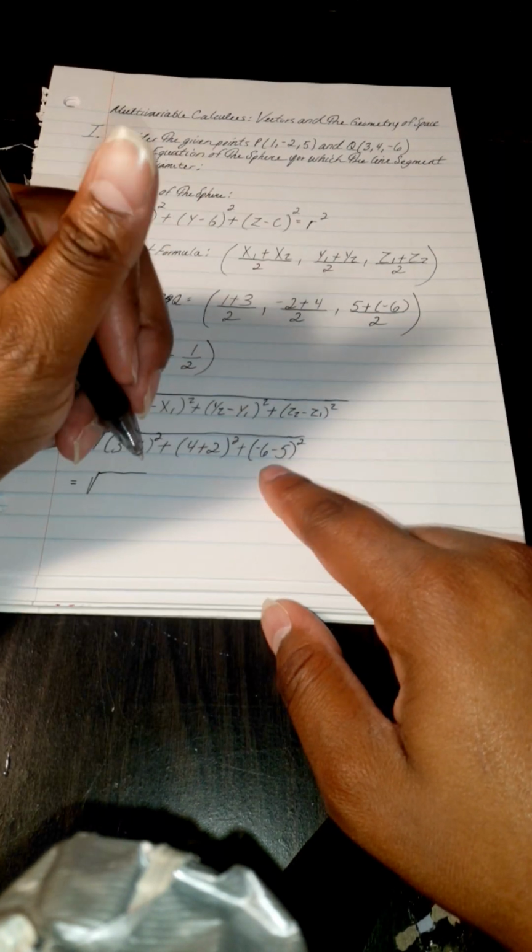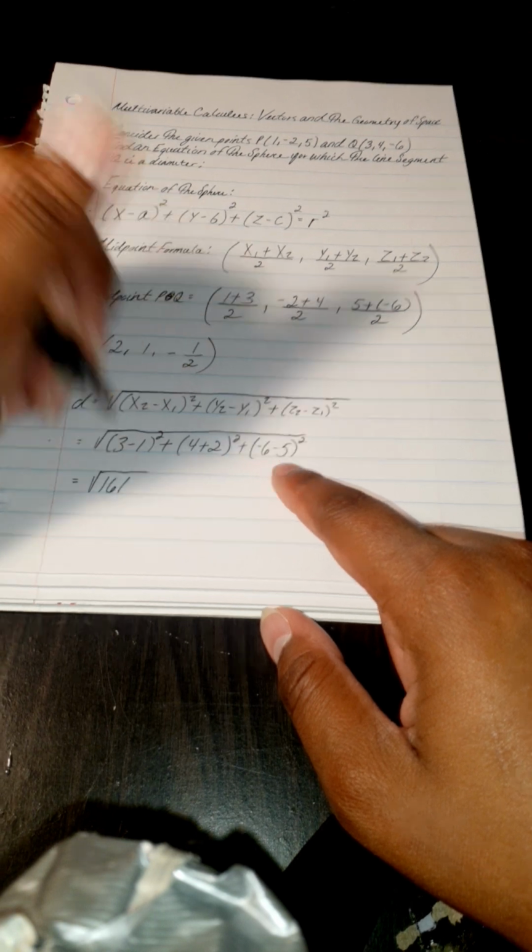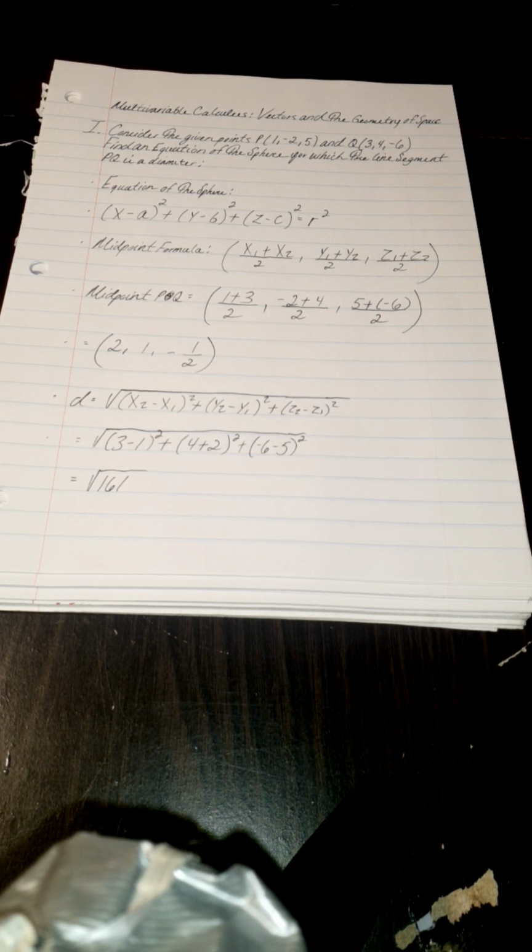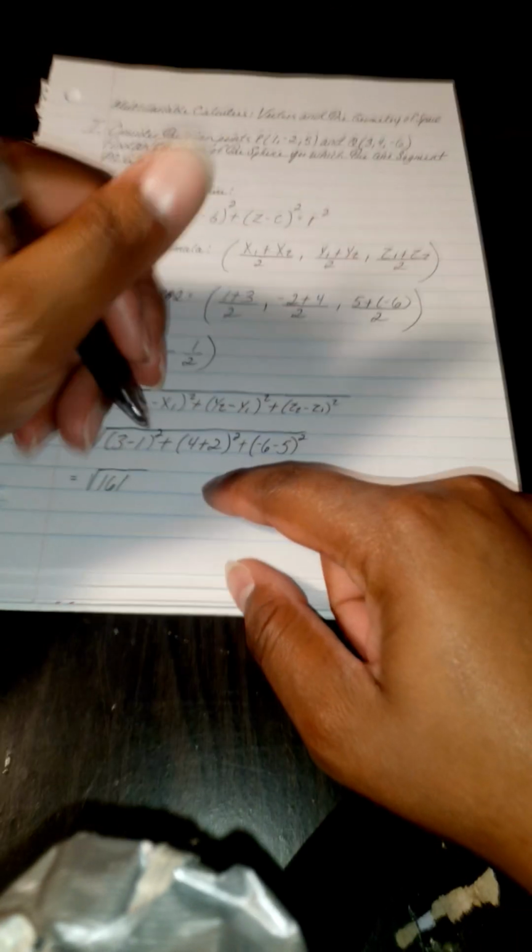So we should get the square root of 161, but I will obviously check just to make sure, and I highly encourage you to do this. There is nothing wrong with that at all. Just check and make sure that your answers are correct. Yep, it's going to be 161, or the square root of 161 is what we'll get.